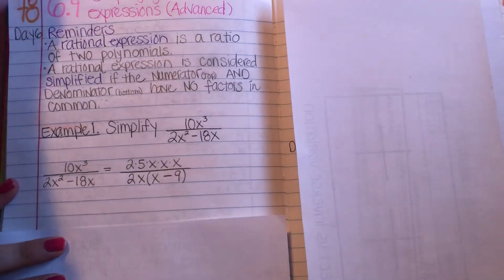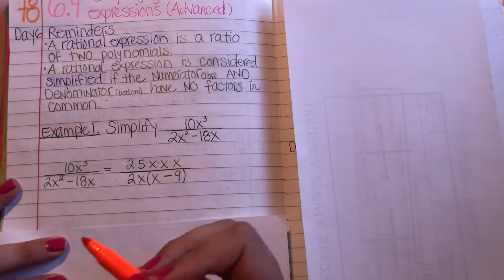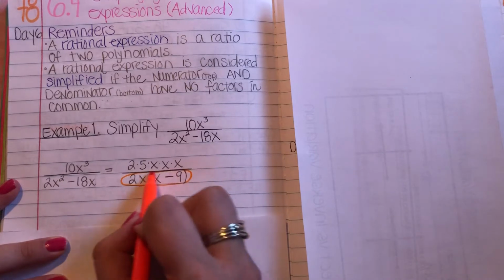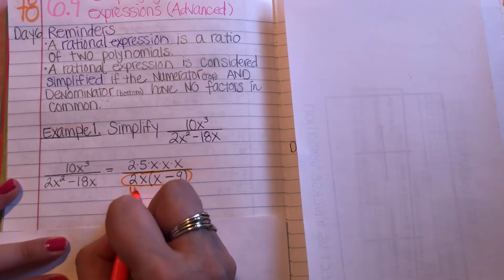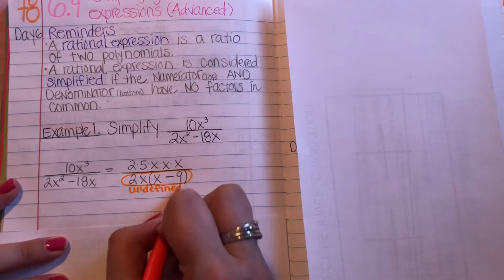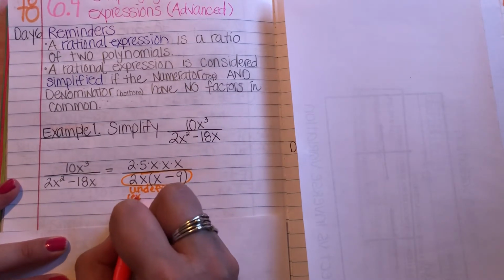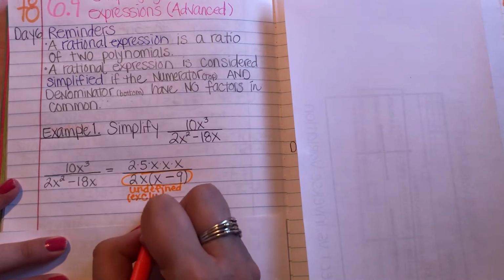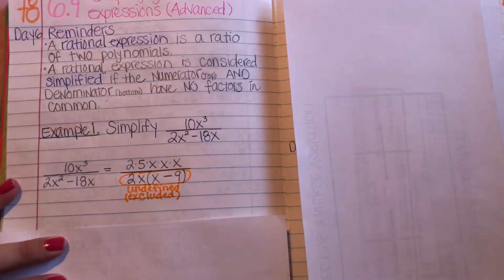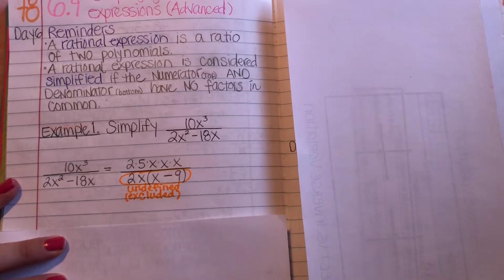Now, just a quick reminder in case Khan Academy asks you, this is where you're going to look for your undefined terms, or the ones that you are excluding. Sometimes, I think his name is Sal from Khan Academy, talks about them being excluded.